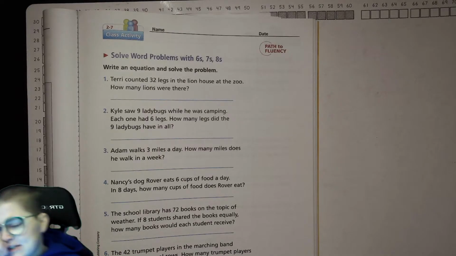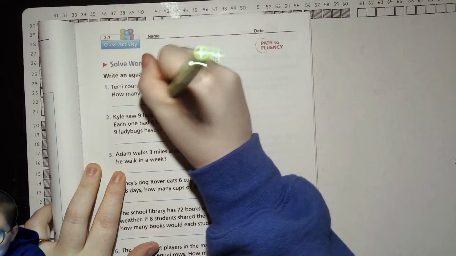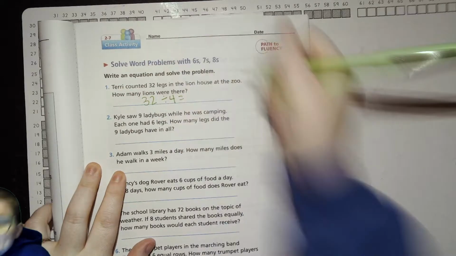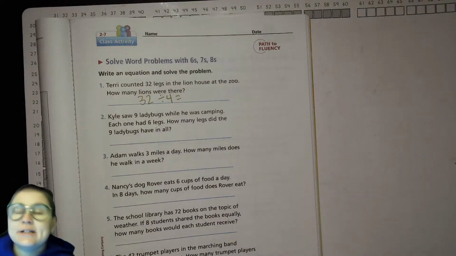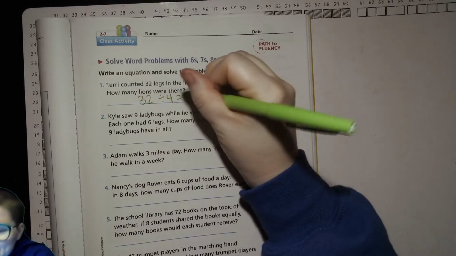So this is basically 32 divided by 4 legs equals our number of lions. What is 32 divided by 4? It's a math fact, which I know you've been practicing. It's got to be 8.